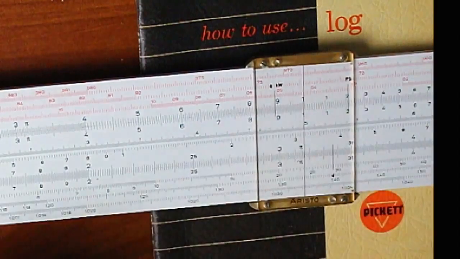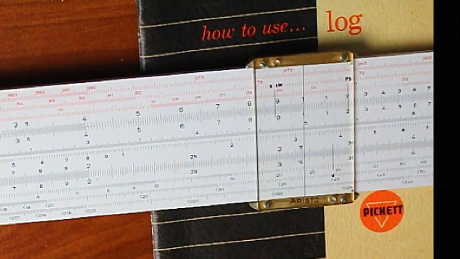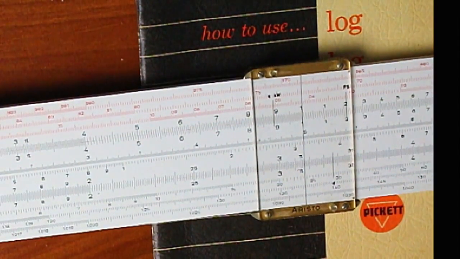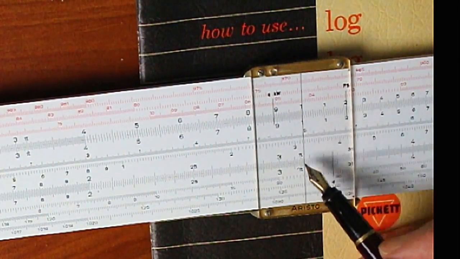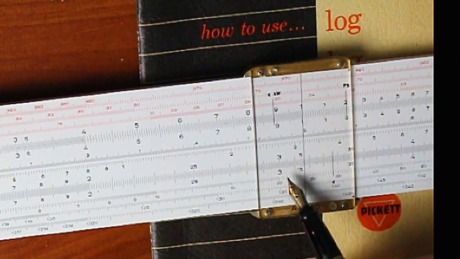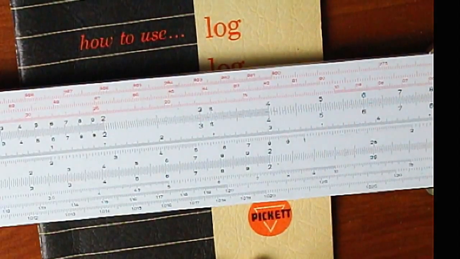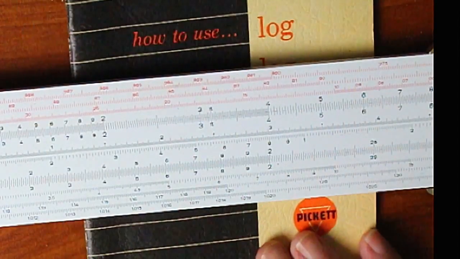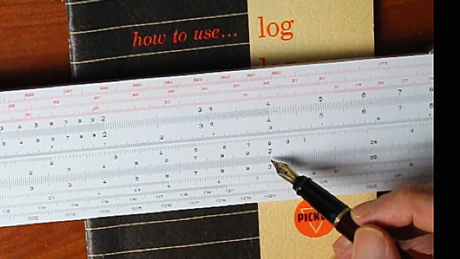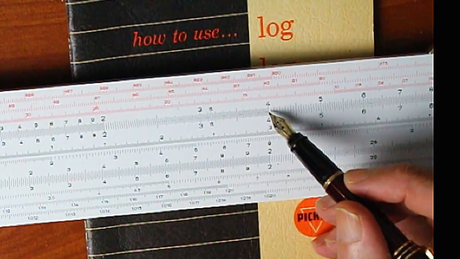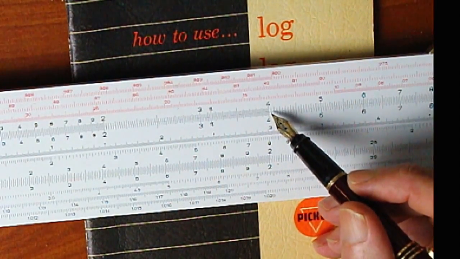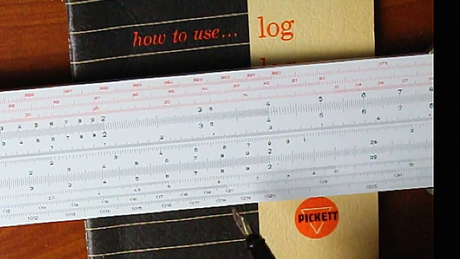Now let's do an example of that. On the big slide, we're going to set the cursor right over the 1 in the middle of the scale. As you see, it falls between 3 and 4. It's about 3.16. Let's pick any number on here, like 2. If we look at 2 and read straight up onto the AB scale, we'll see its square, which is 4.